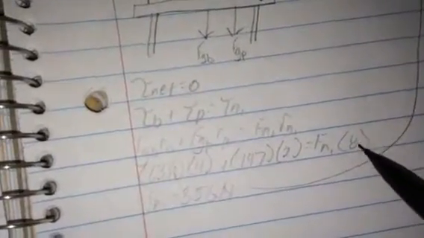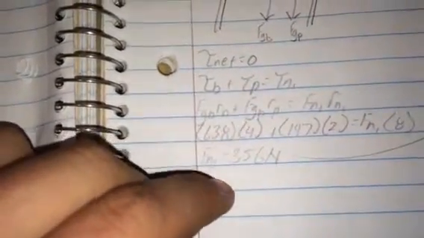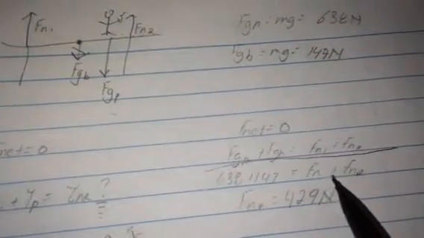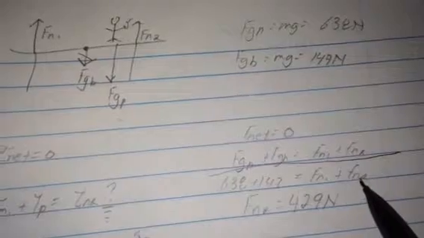Okay? So that's going to equal the Fn1 is equal to 356 newtons. So once we found the normal force of 1 is 356 newtons, we come up here and we plug it in for right here. So 638 plus 147 equals 356 plus the force of N2.